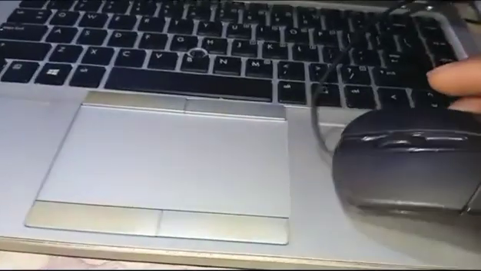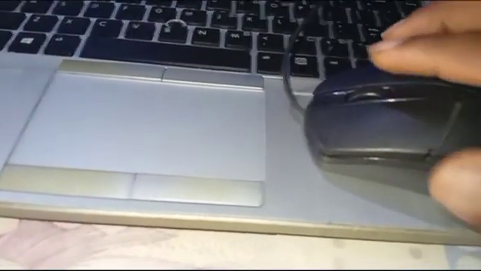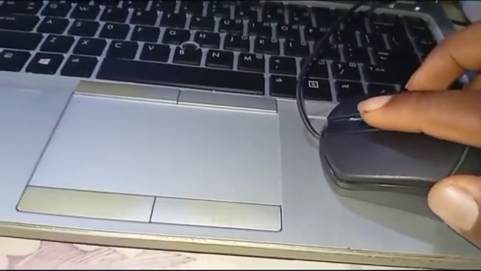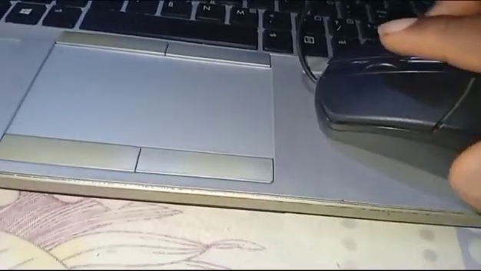Now for the mouse pad, we have two buttons. These two buttons and these two buttons are the same. Okay, so on an external mouse, we have the same. We have the button here and here. Then we have the scroll button. Okay, so we use this button to scroll up and down, right?